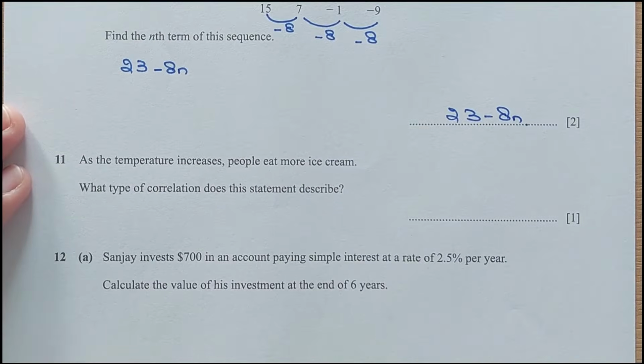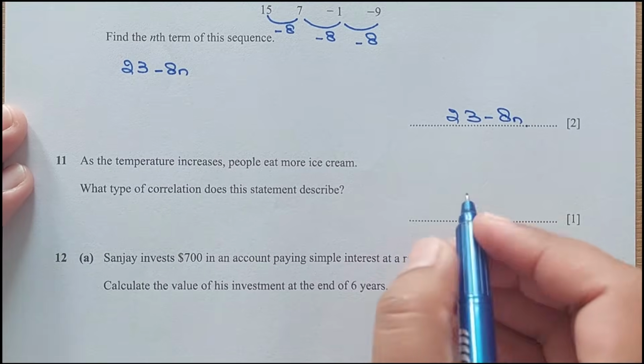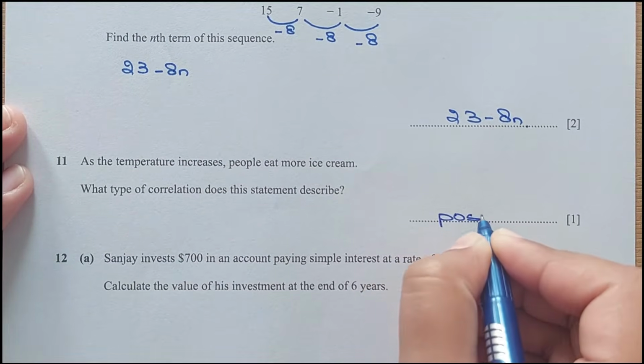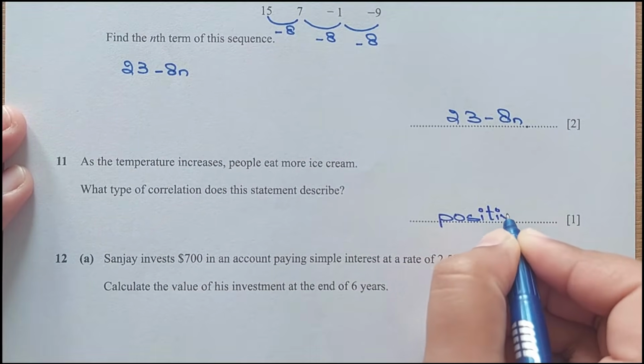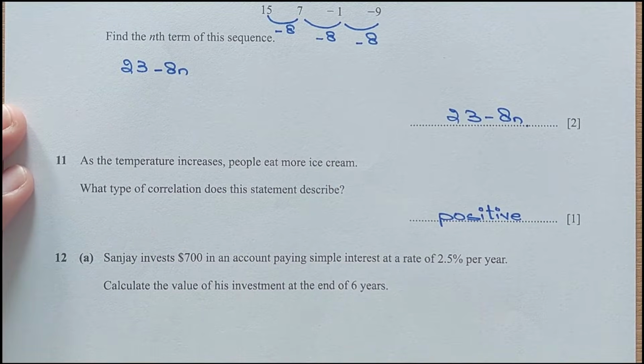Now for question number 11, as the temperature increases, people eat more ice cream. What type of correlation does this statement describe? So this is a positive correlation, because when one quantity increases, the other quantity also increases. When temperature increases, intake of ice cream increases. So it is a positive correlation.